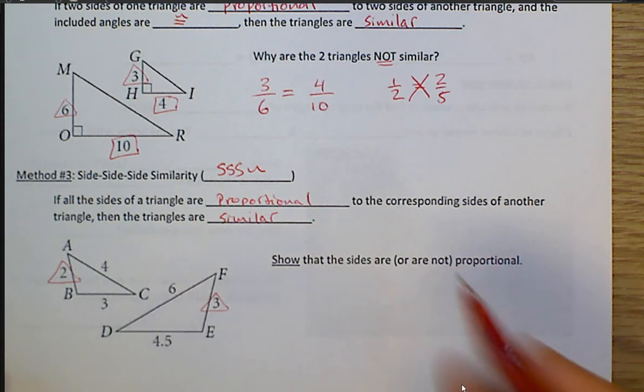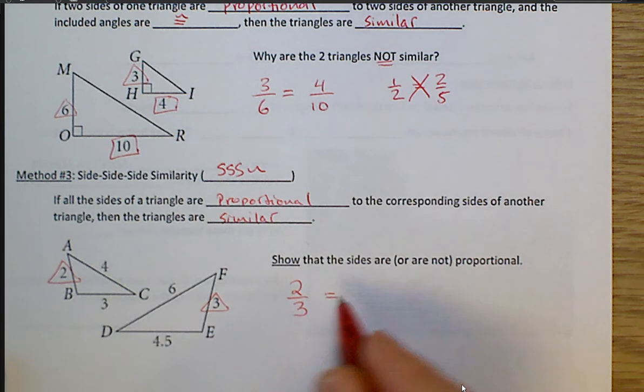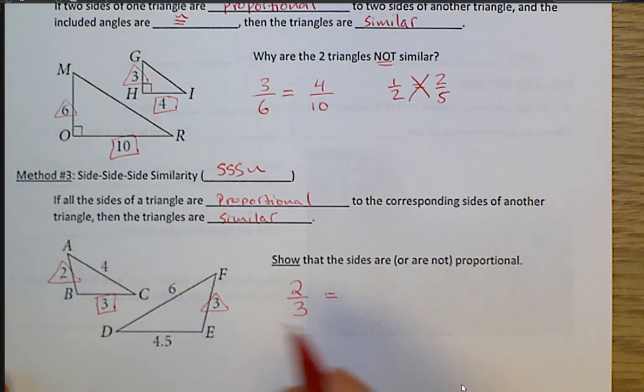So again, I'm going to go 2/3. And I could have easily went 3/2. And I'm going to see if all these are equal. So 2 is the smallest. My next smallest is 3. My next smallest over here is 4.5.